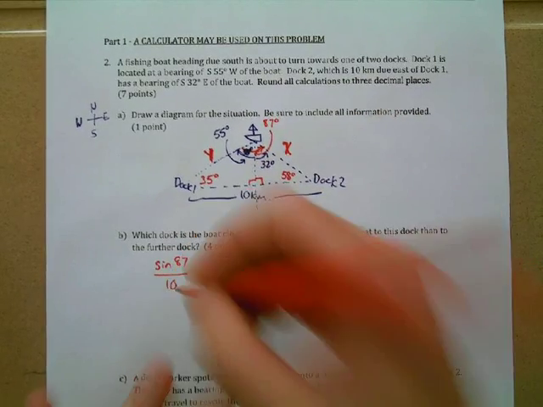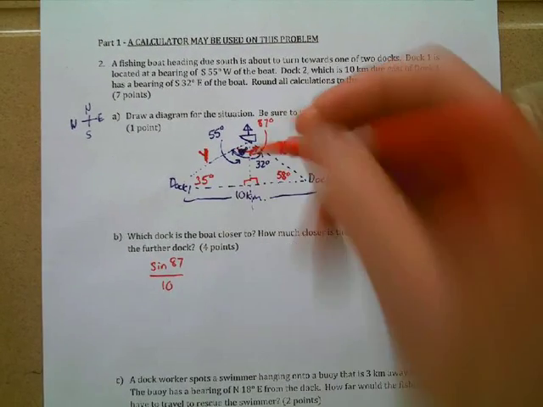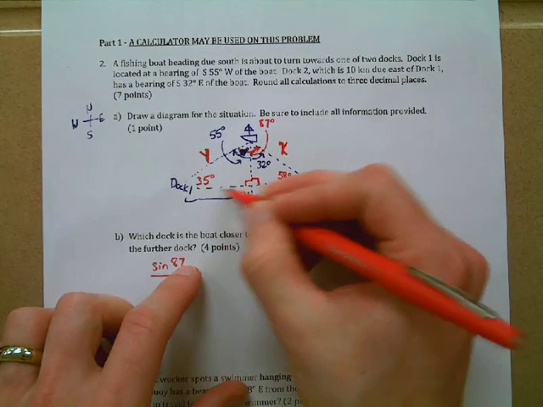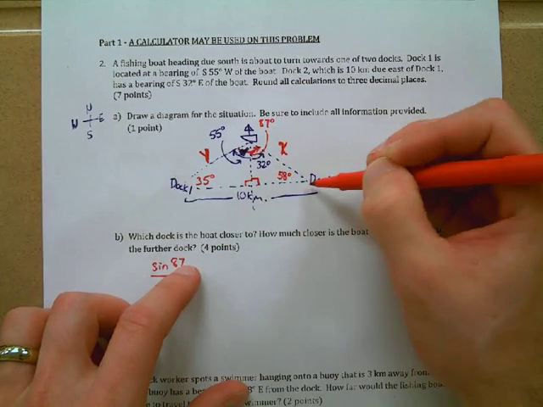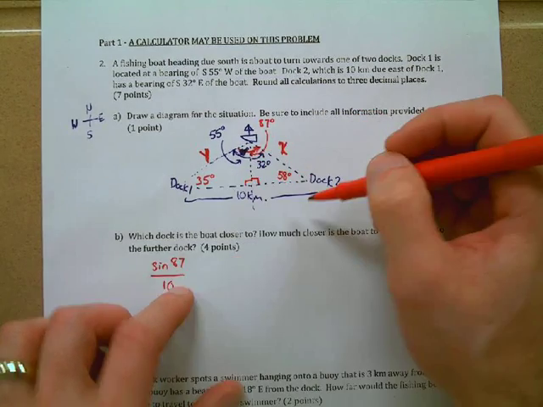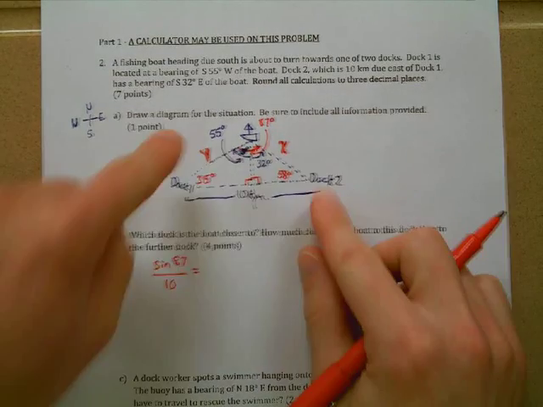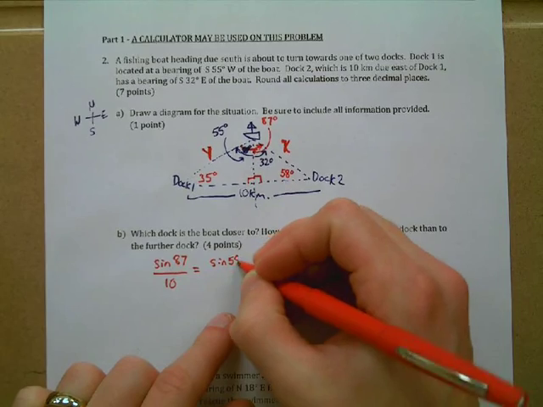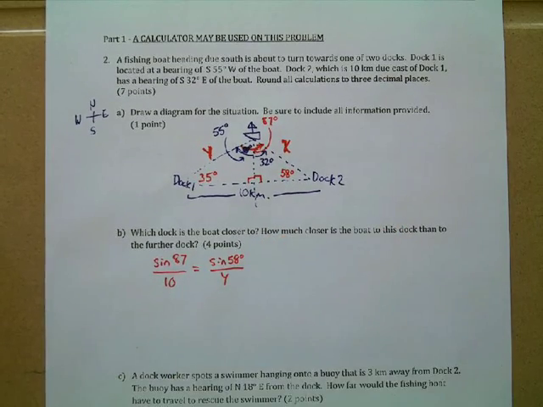So let's say we want to solve for x first. So we'll say sine 58 over y, which means that y is equal to 10 sine of 58 degrees over sine of 87. And then we can do the same thing for the other one. Sine of 87 degrees over 10 equals sine 35 over x. Again, cross multiply and solve.